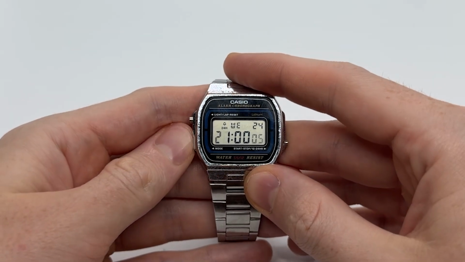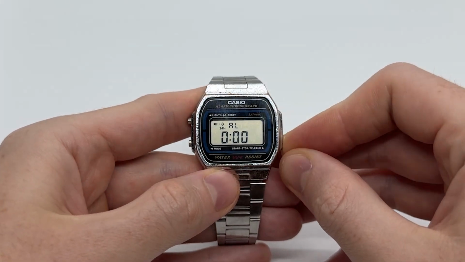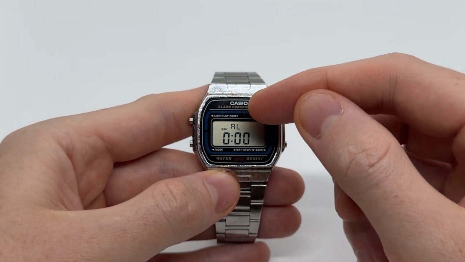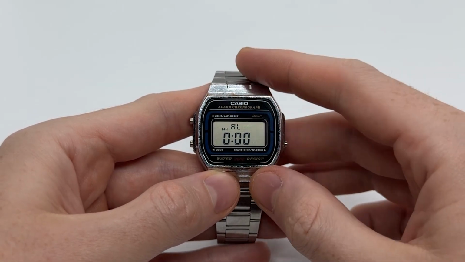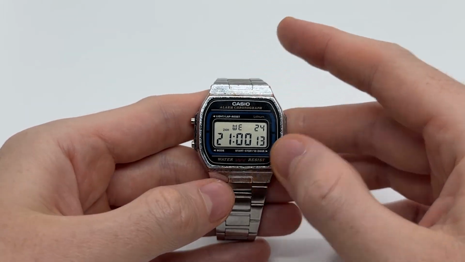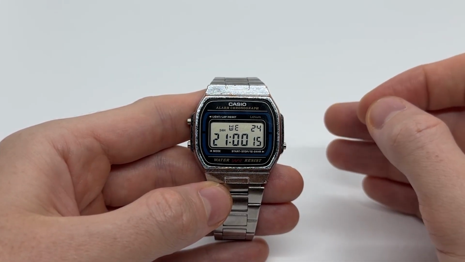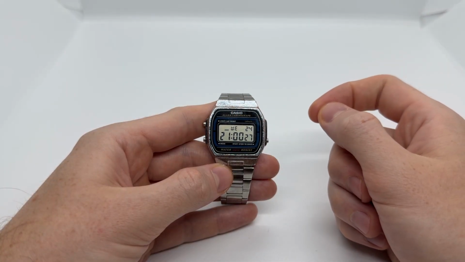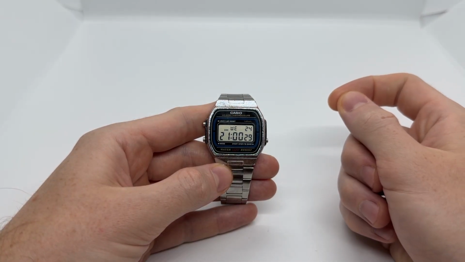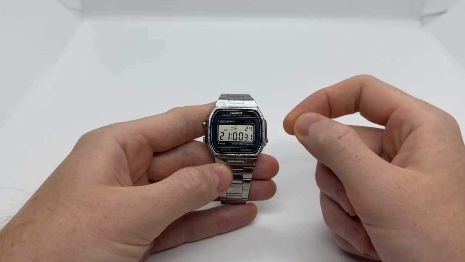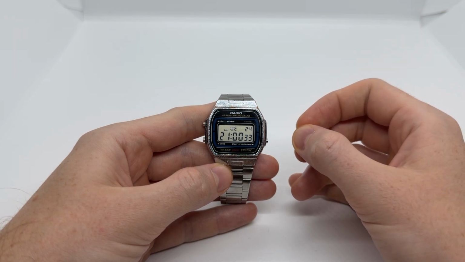In case you want to deactivate it, we are going to make sure that no signs appear on the top left corner, and then I'm going to press the mode button in order to finalize the process. Now you can see on the top left corner that both signs have disappeared. This means that both the alarm and the hourly beep are now deactivated.